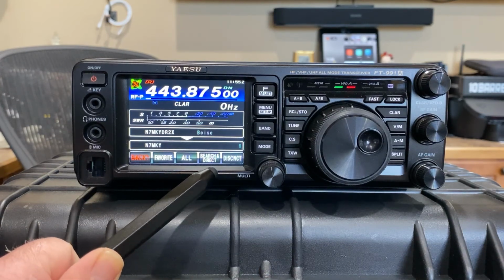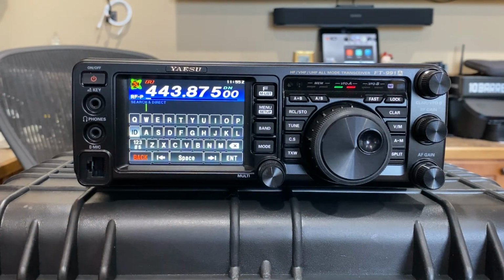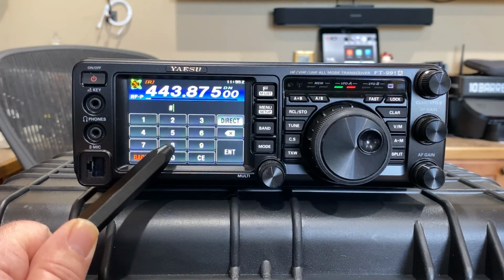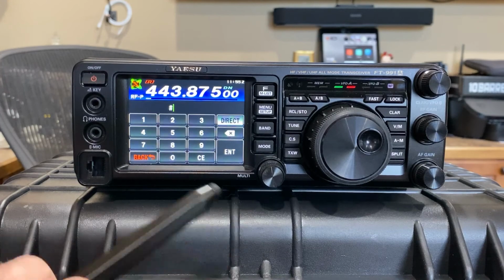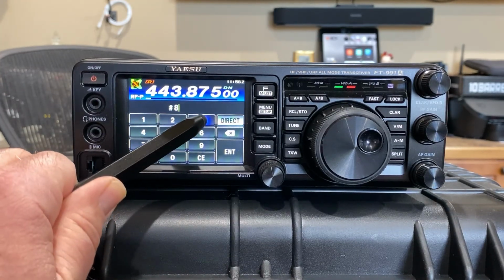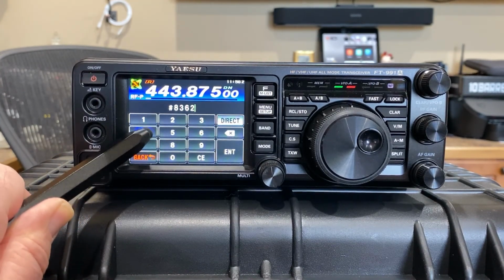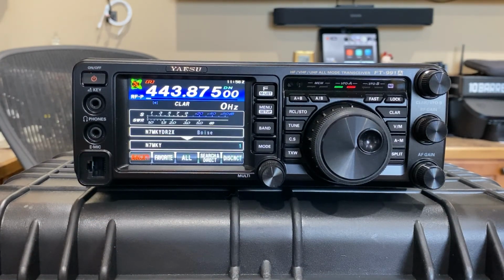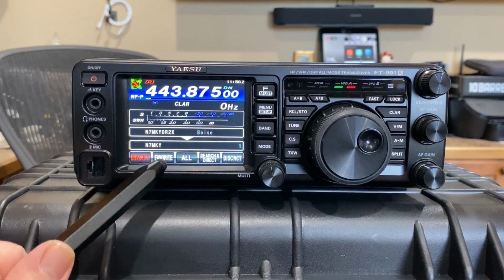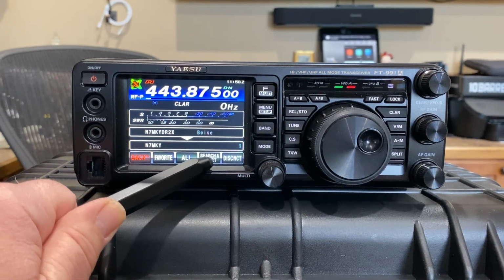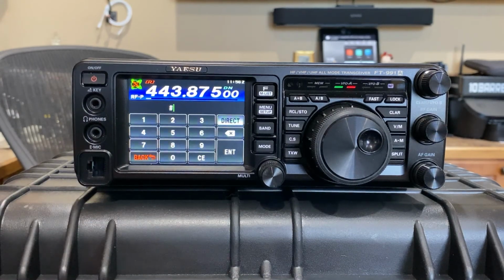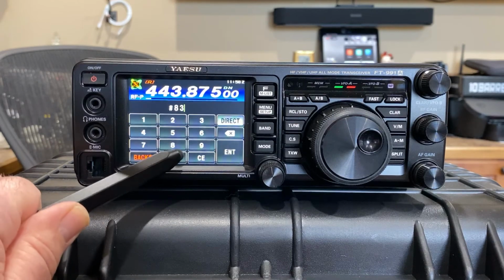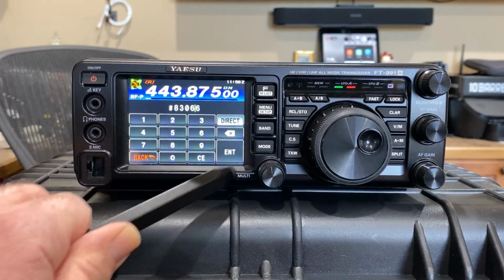If you know the room node, you can go into Search and Direct and go to ID and put that number in. The N7MKY monkey room is 83624. Simply hit enter and you're connected. If you wanted to go to a different one, let's say the N7LGN repeater, that would be 83066. Enter.